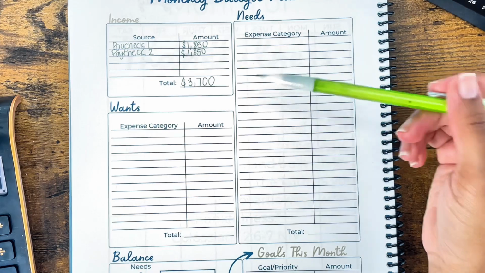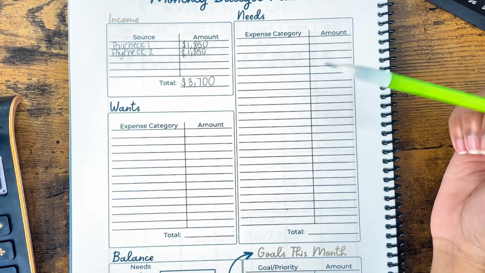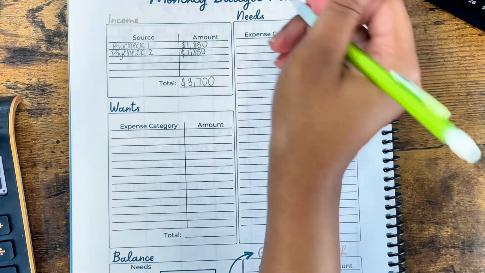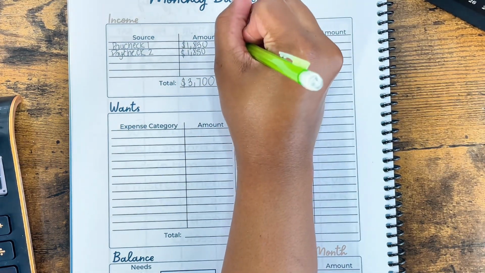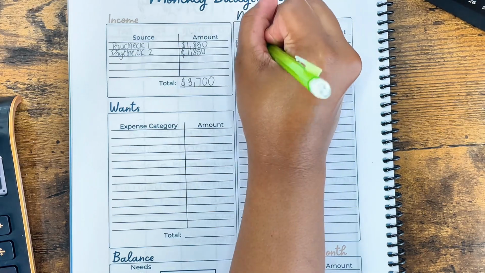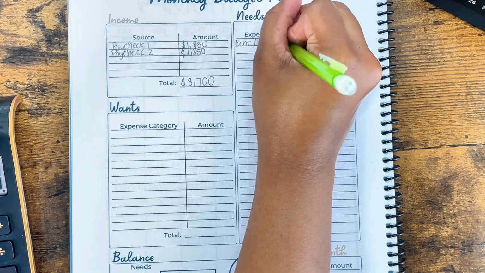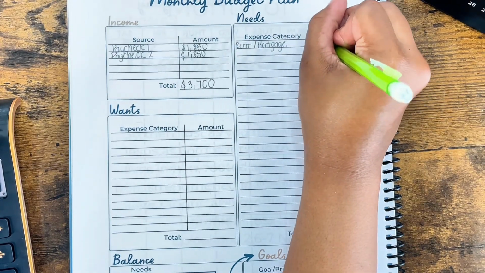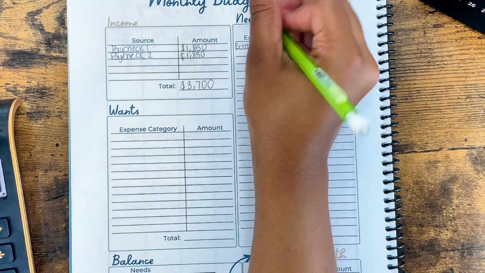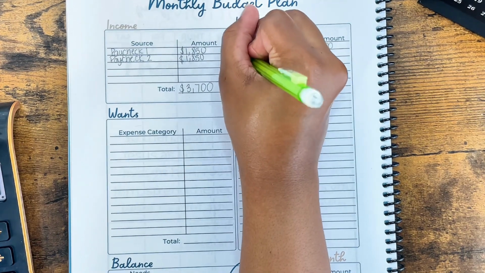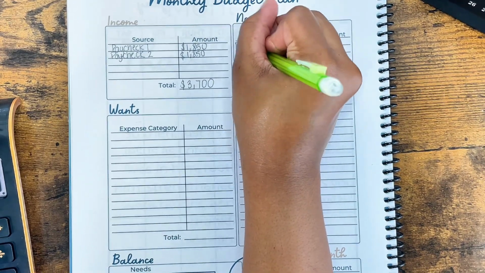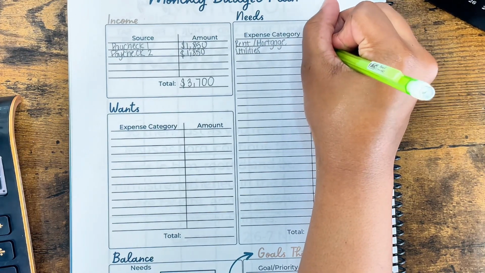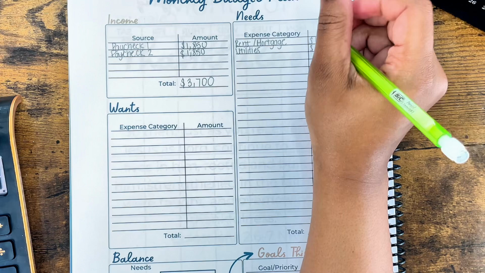Now that we have identified our income, the next thing we want to do is identify and categorize our expenses. And so this budget planner breaks down the expenses between your wants and your needs. So needs would be rent or mortgage. And let's just say your rent or mortgage is $1,600 a month. Another need is utilities. So this can include water, electric, any utilities that you have. Total for your utilities is $250.